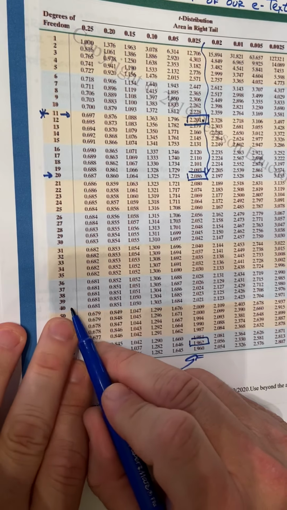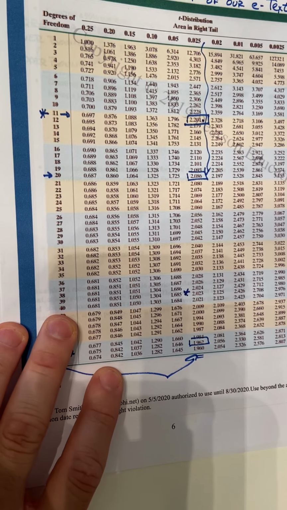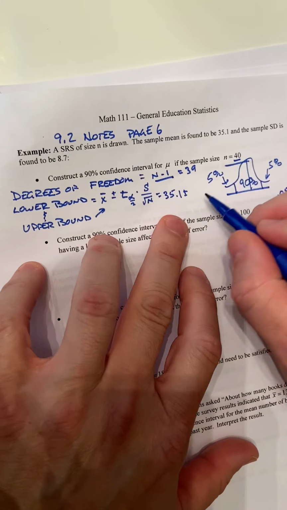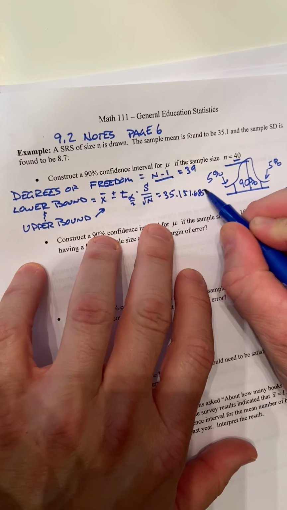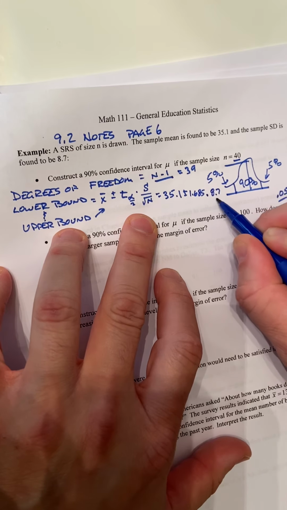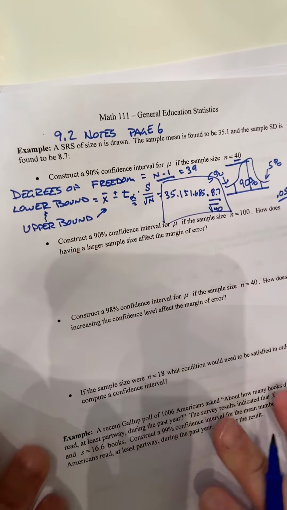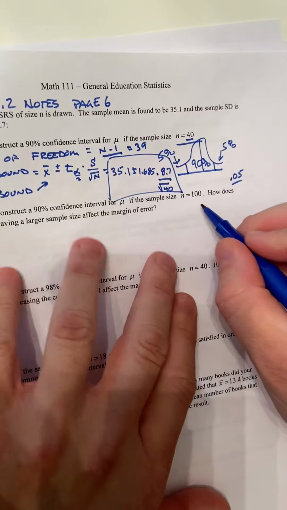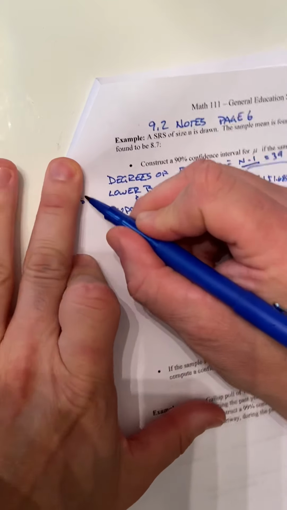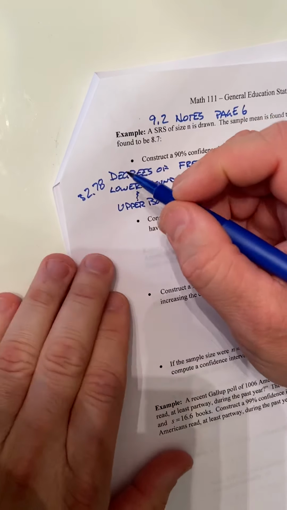39, I hope you guys can see this. 39, 0.05, there it is. 1.685. So we insert 1.685 times the standard deviation, 8.7, divided by the square root of 40. Plug that into your calculator, and you get a lower bound of 32.78. And then use the positive part of that, and the upper bound would be 37.42.